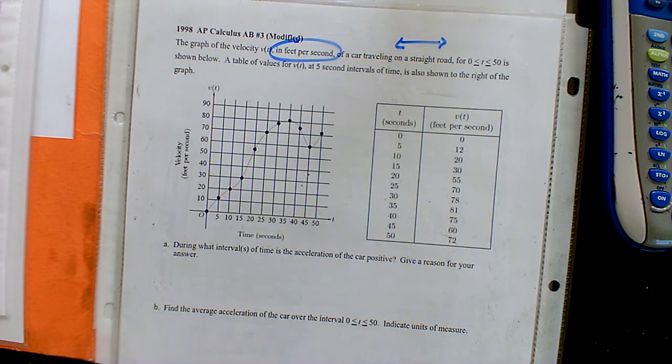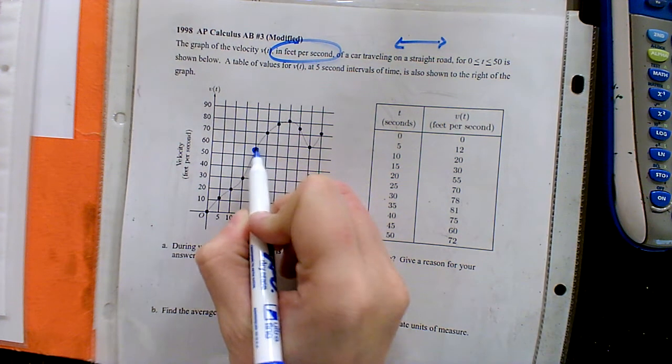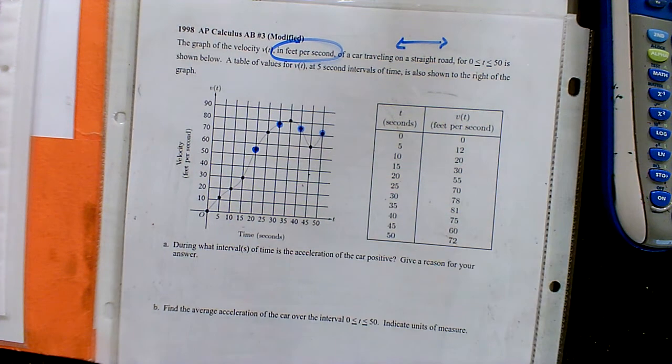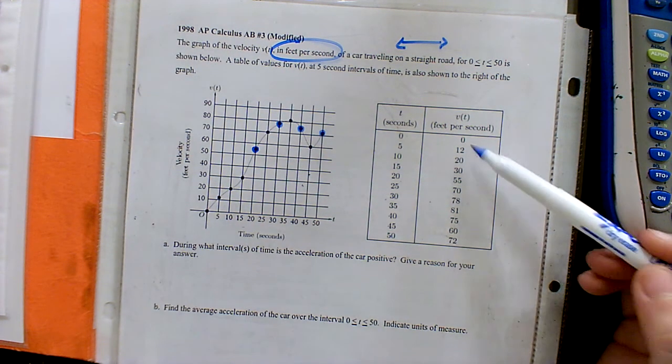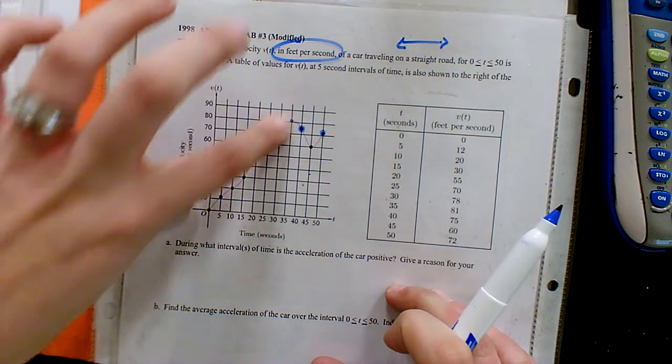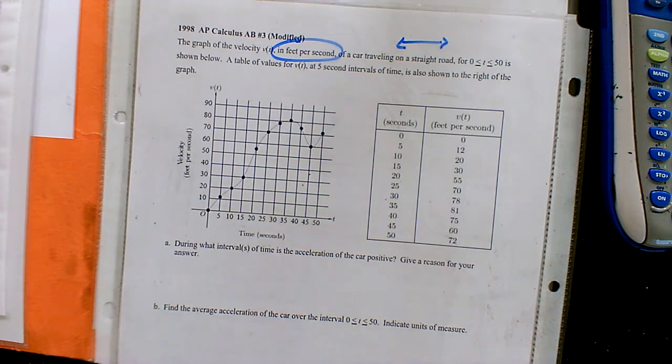It's nice that they give us a graph because that's a good visual, but notice how some points on this graph, like this one, this one, and this one, don't fall at a crosshair or a tick mark, so maybe those are listed in this table. The table adds more value to the graph because we have some specific numbers.